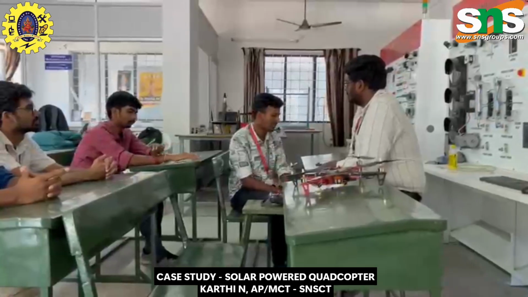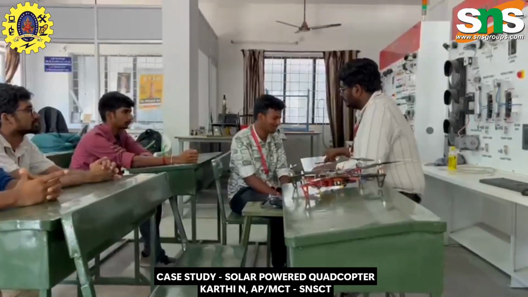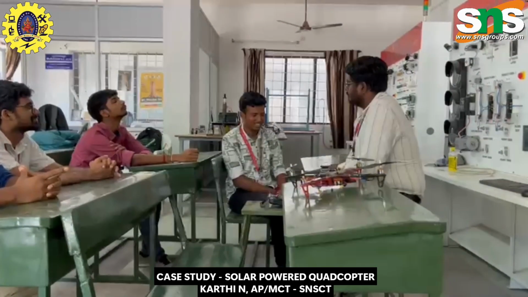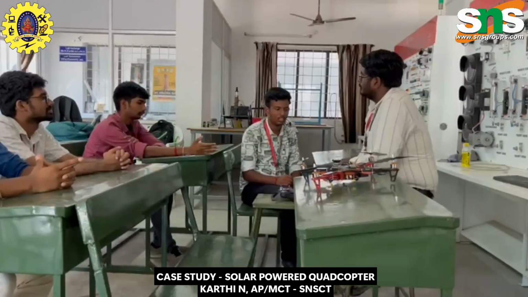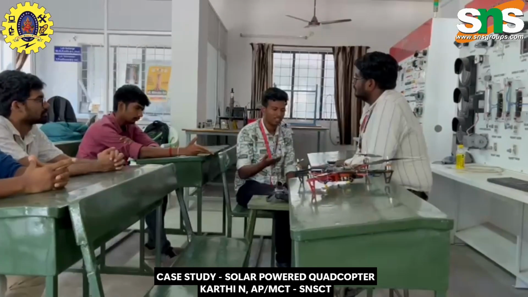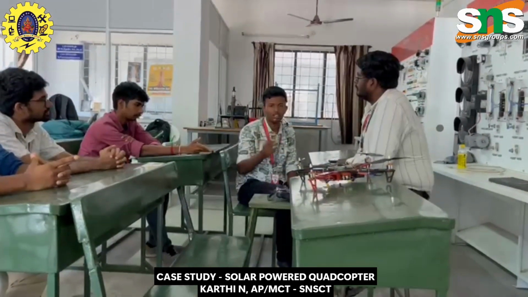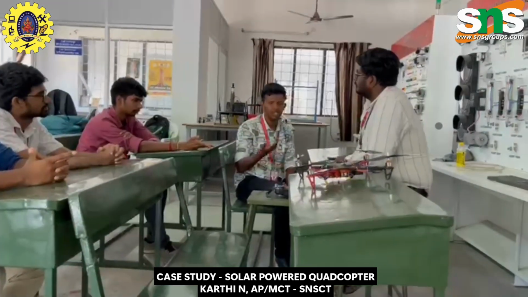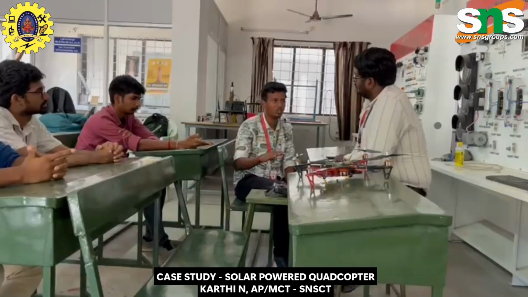Drones work on the principle of lift generation using rotating propellers. Each propeller spins rapidly, so when lift is greater than weight, the drone rises. If the lift is lesser than weight, the drone descends.